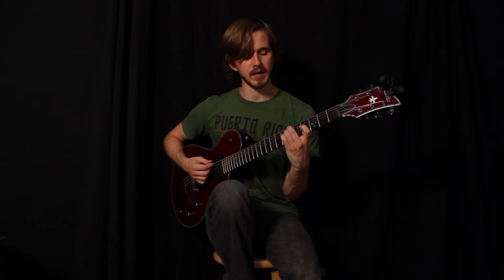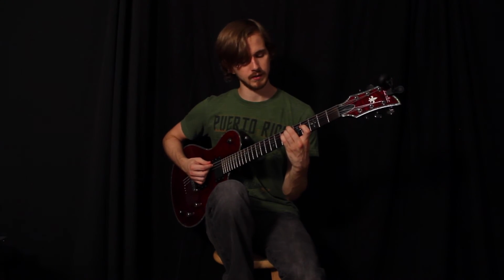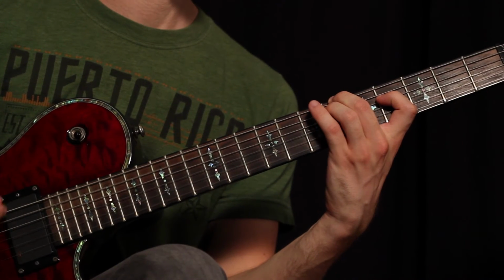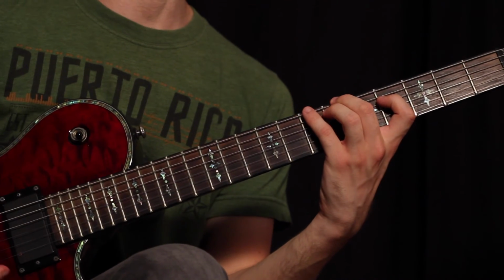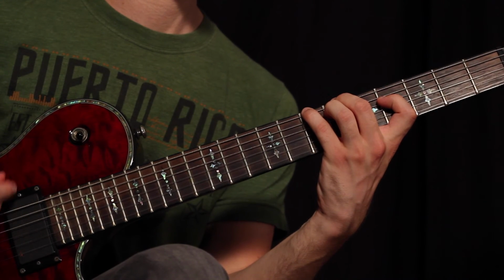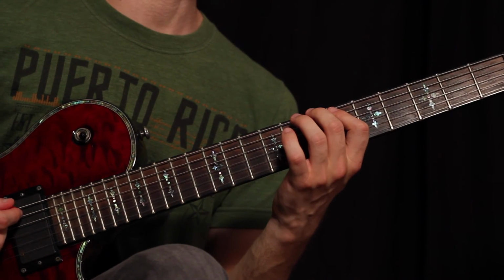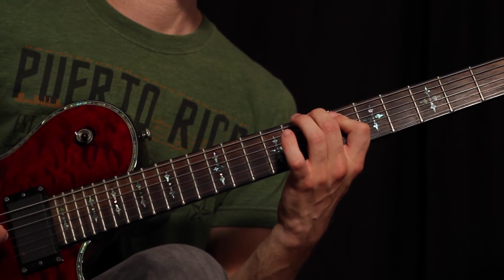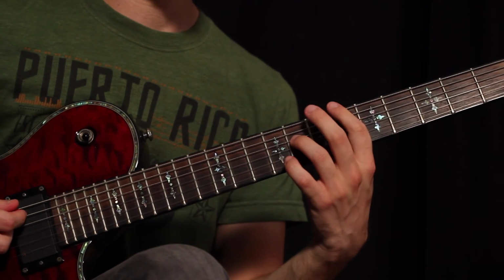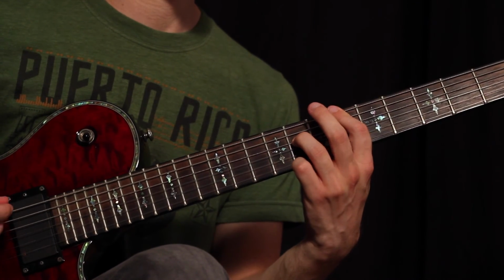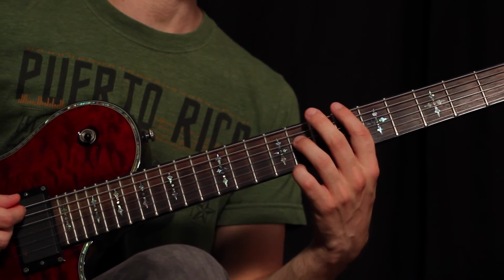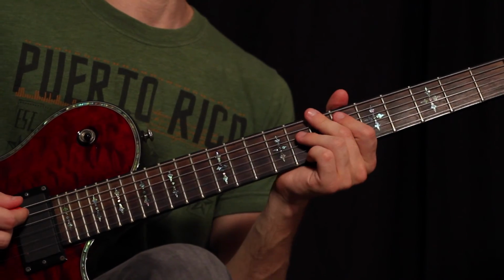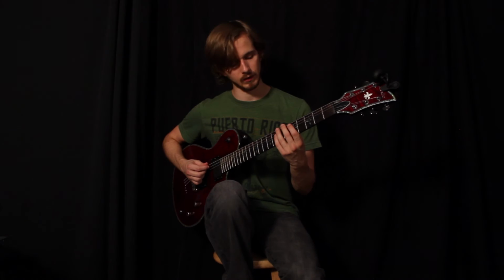We've got a minor 2nd inversion on the 6th fret. Add the pinky to make it a major. Minor 1st inversion on the 7. And then an inverted power chord on the 6, 6, and 8. Alright, and then the solo. I'll just go ahead and play it really slow.